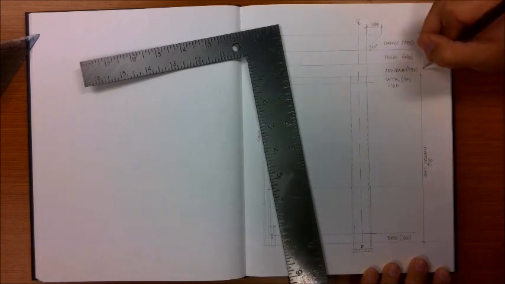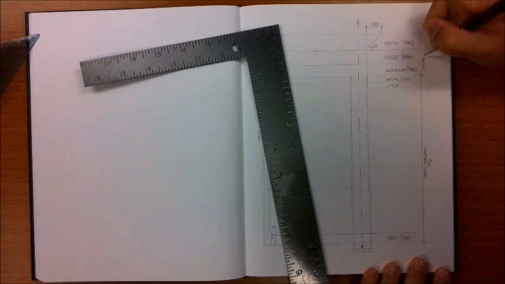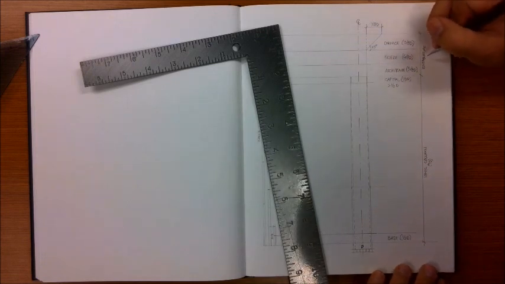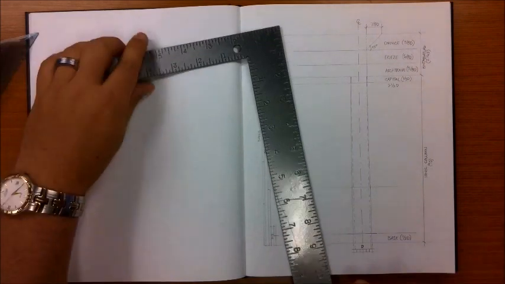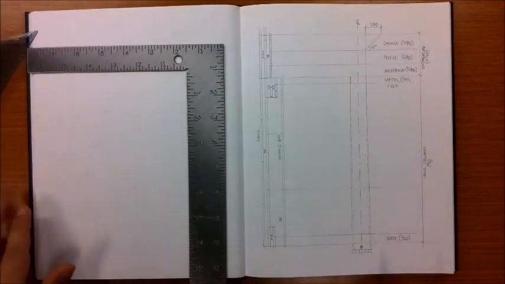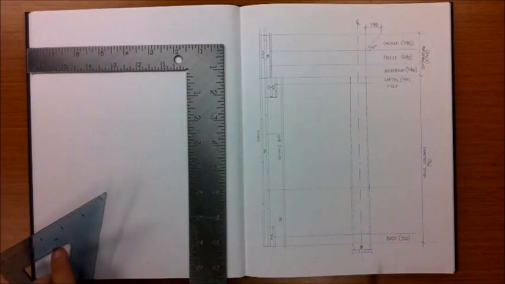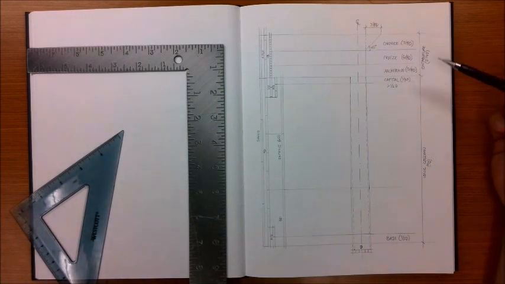And our entablature is 2 1/4 D, or 2.25 D. Okay, so let me just double check here.